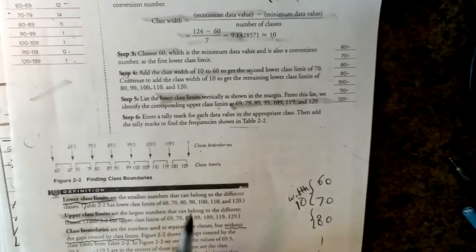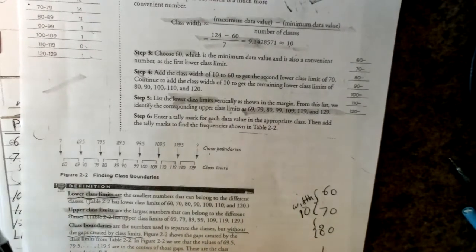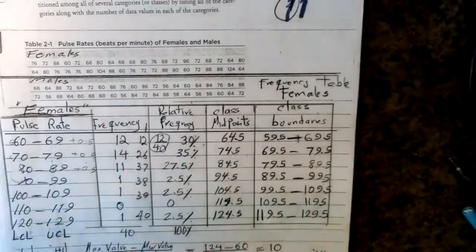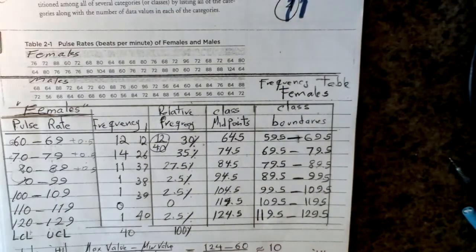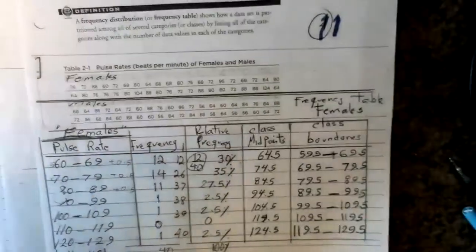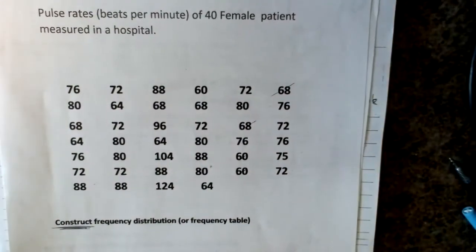These pages are all coming from your textbook, so if you want a better picture, you could go through the textbook and find the page numbers. So what we do first is take the lowest. What is the lowest and the highest number here?